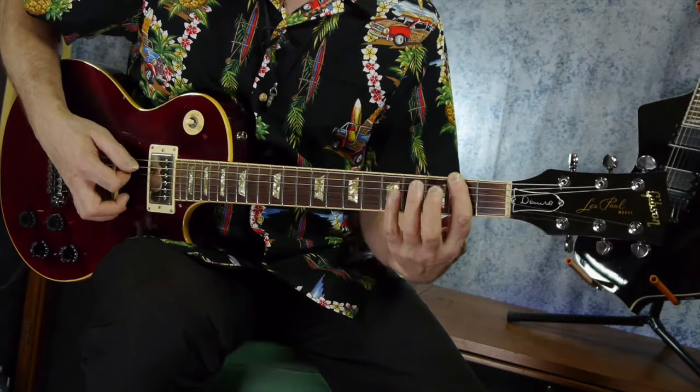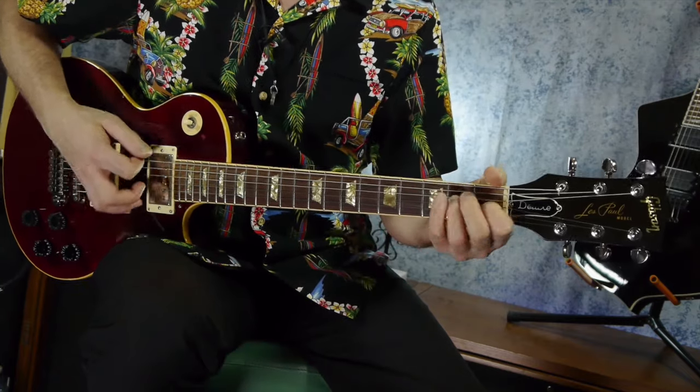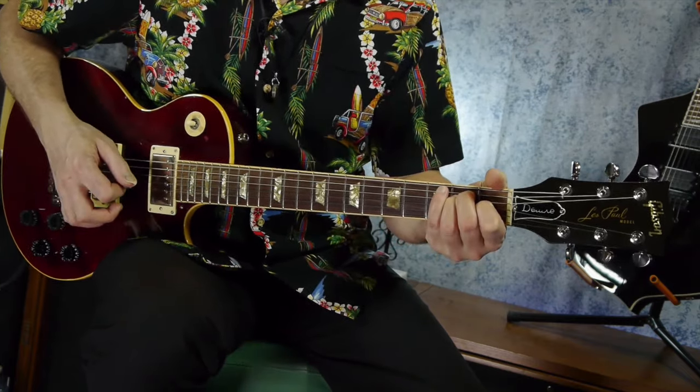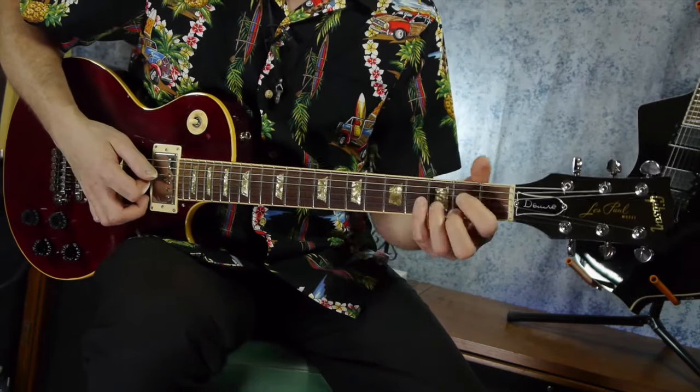How many times have you seen things like this? Or heard things like that for that matter, right? A, F sharp minor, D, and E, or 1, 6, 4, 5 progression. And that would be in the key of A major. But there's your relative minor, F sharp minor.